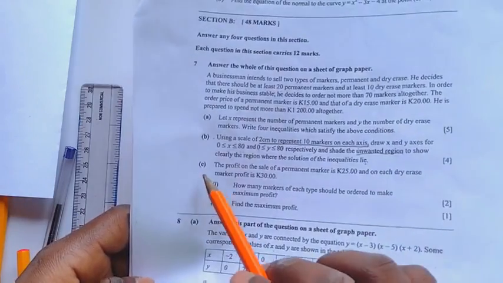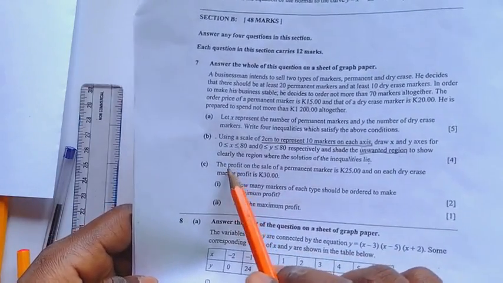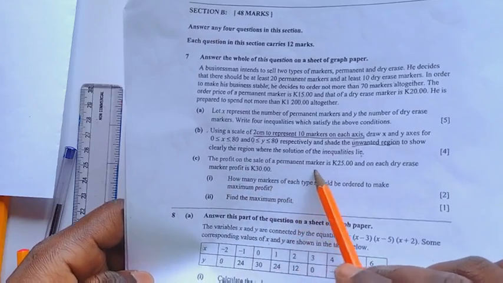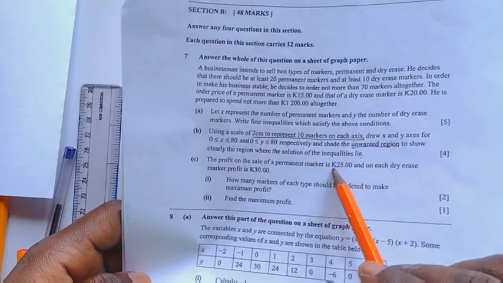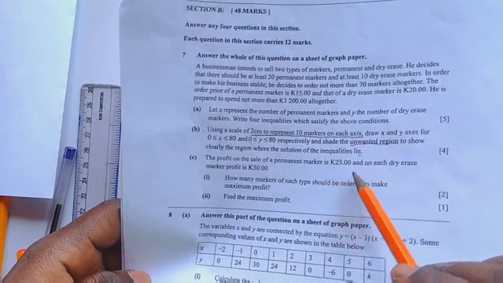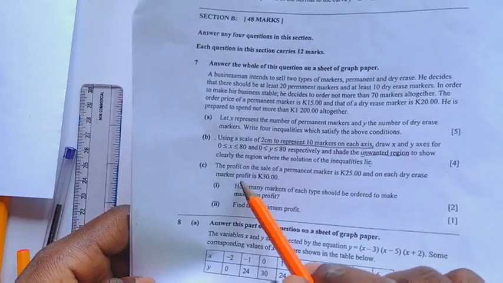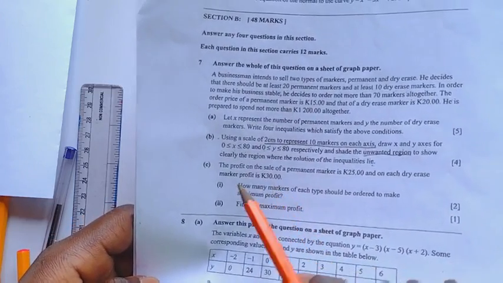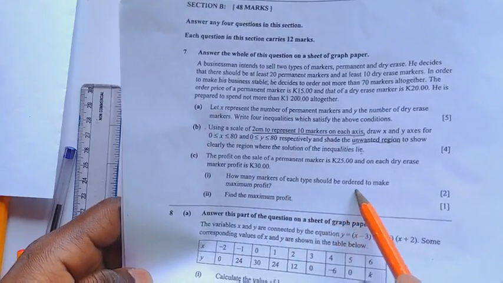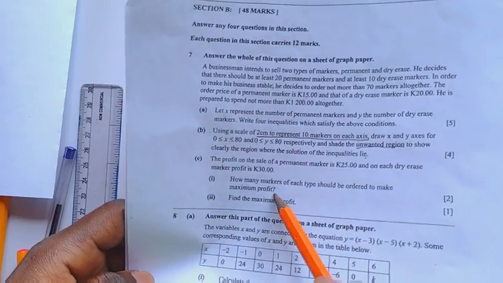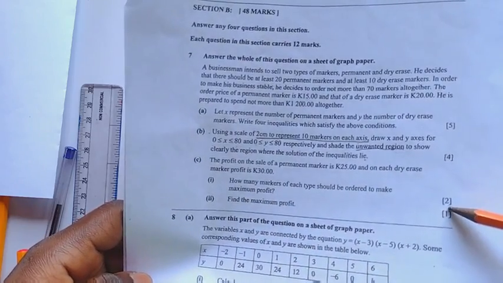So this is our third question, question C right here. The question reads: the profit on the sale of a permanent marker is 25 kwacha, and on the dry erase marker, the profit is 30 kwacha. Roman numeral 1: how many markers of each type should be ordered to make maximum profit? This carries 2 marks.